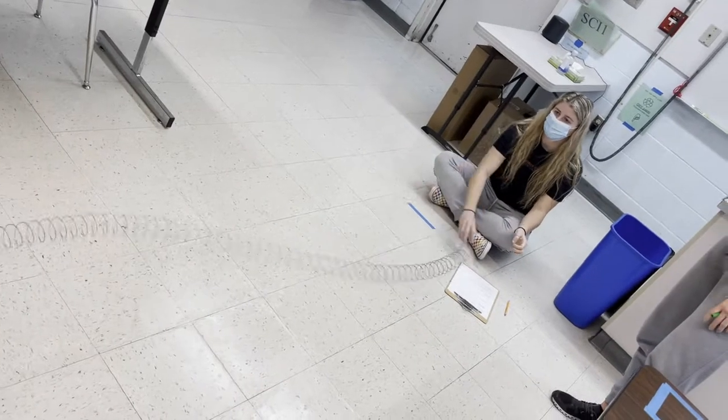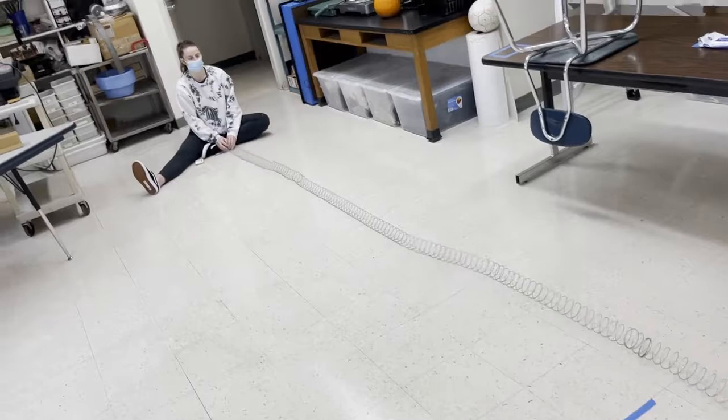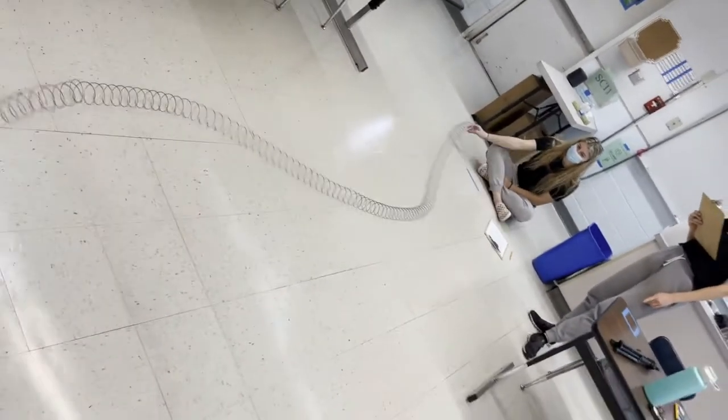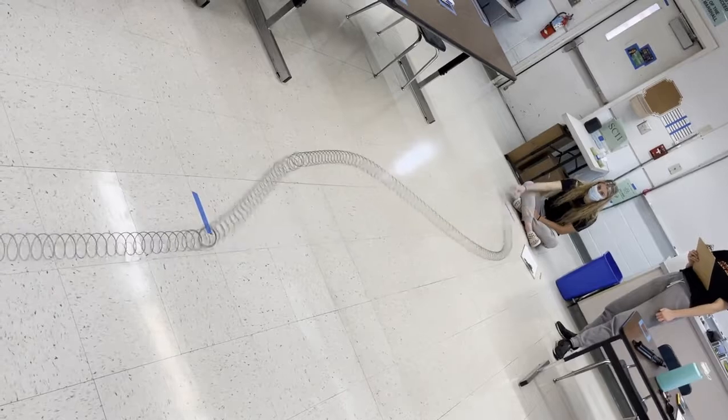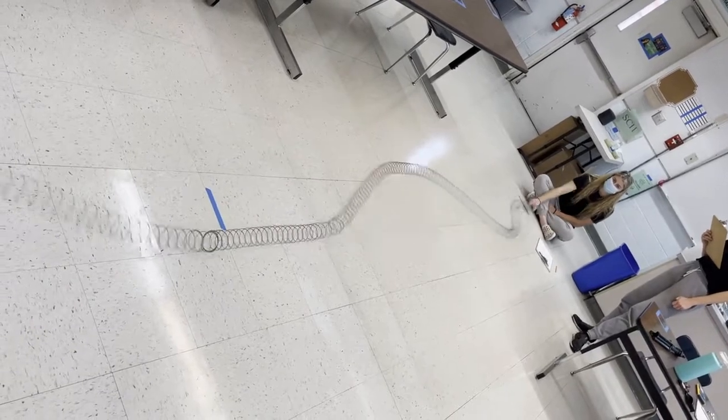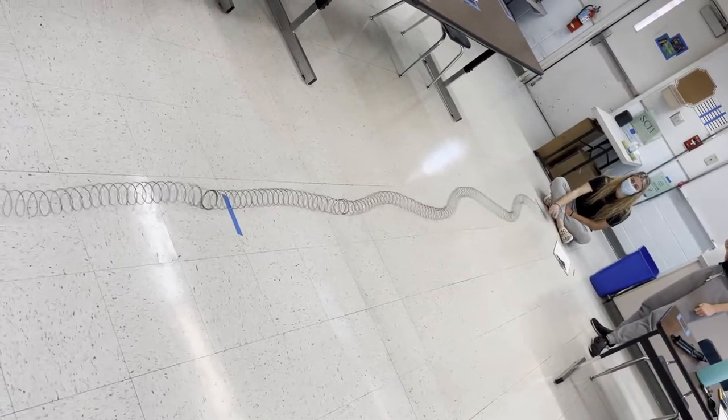Okay, now what are we doing? Go ahead. Frequency. So we're going to be changing the frequency, starting with low frequency. So this is a low frequency wave. And there's a high frequency wave.